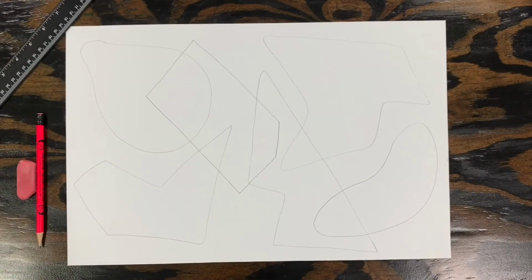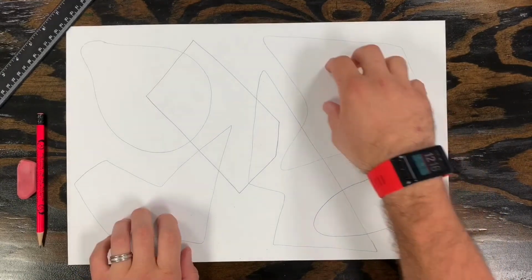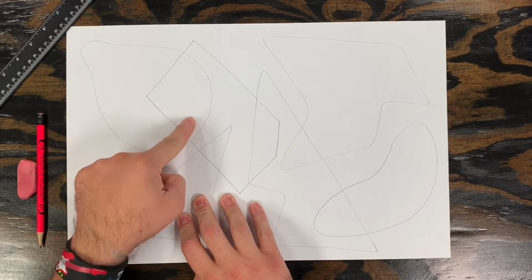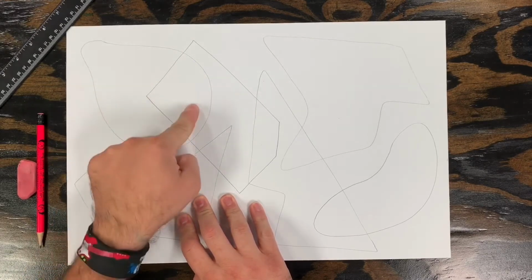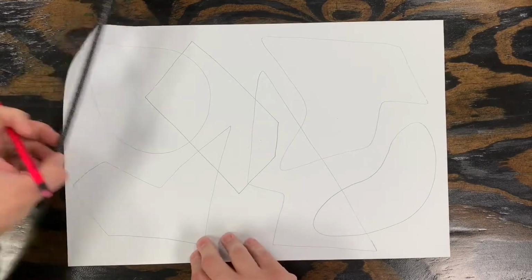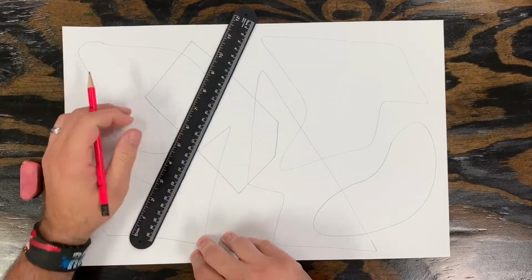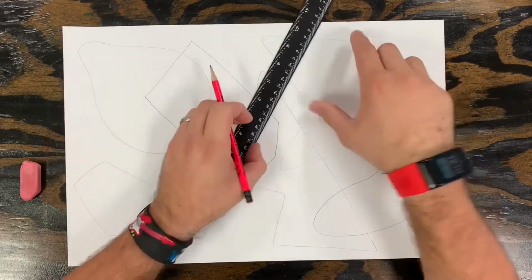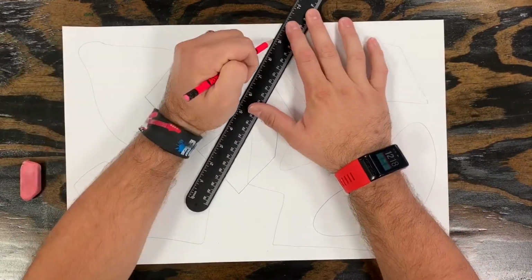We're going to be adding patterns to each of the shapes that we've created. And where we've overlapped shapes, we can add a separate pattern in the overlapping space. A pattern is an element like a line or a shape or a color that repeats. I'm going to start with a simple pattern. We're just going to put stripes in one of the shapes. And I'm going to use my ruler to do that.